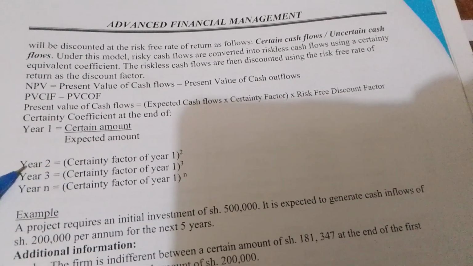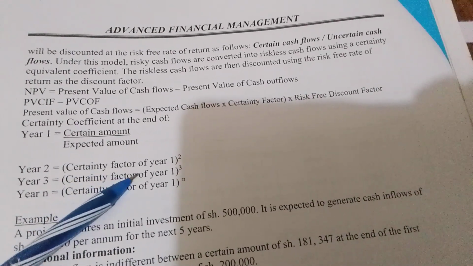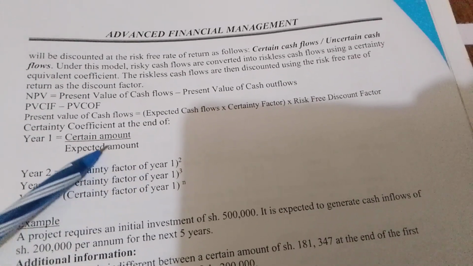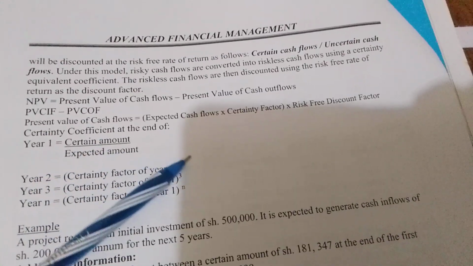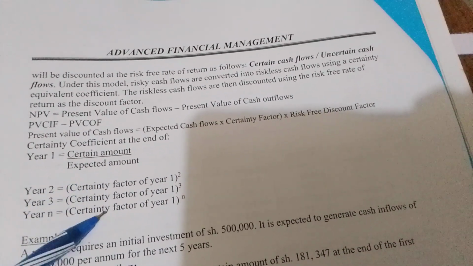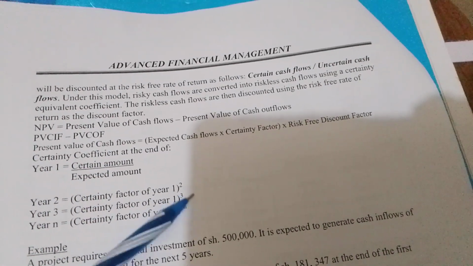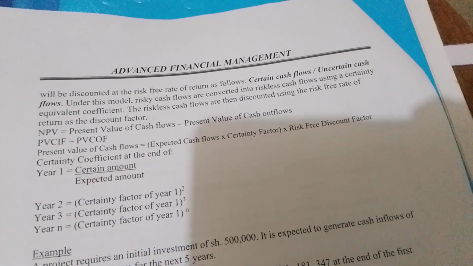Then after that, when you go to year two, take the certainty factor of year one, the one that you have calculated here, raised by 2. When you go to year 3, you take just the same figure here, you raise by 3. For year 4, you raise by 4, that way.